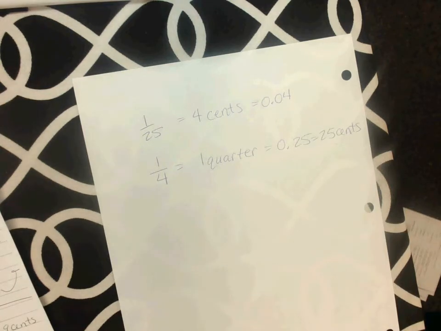I hope this is a helpful explanation for how we use money as a model for fractions.